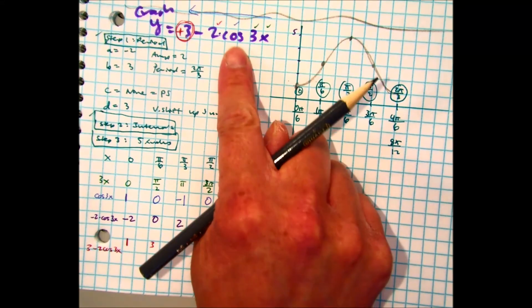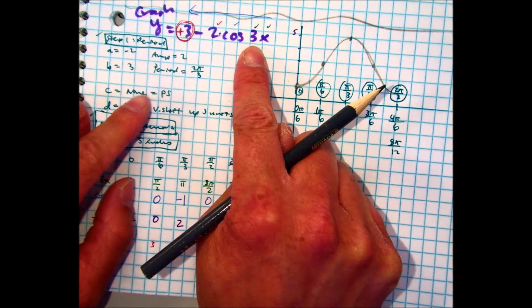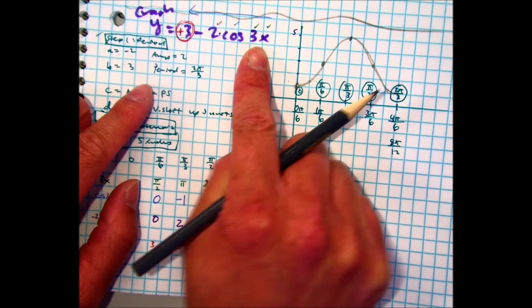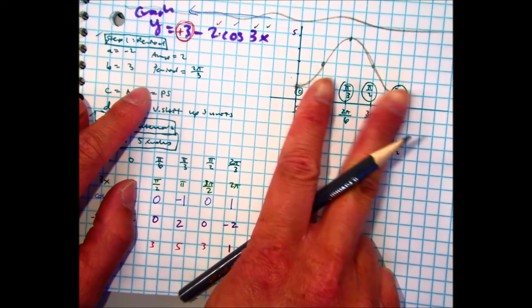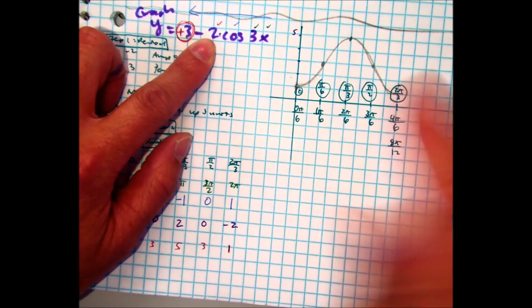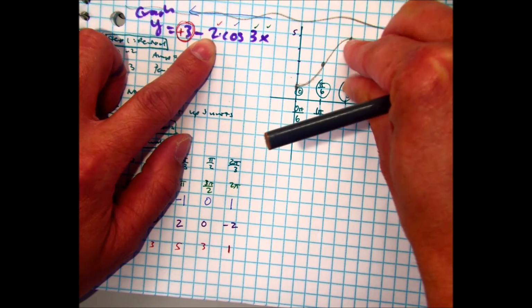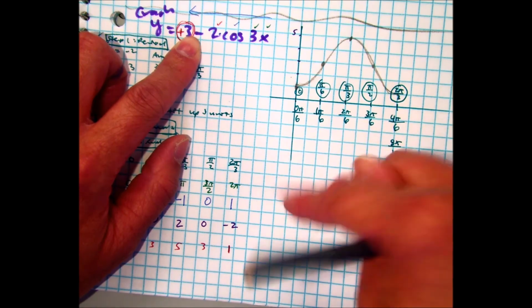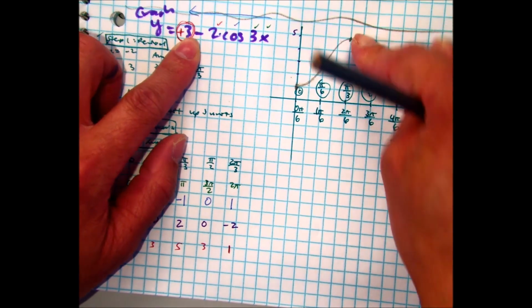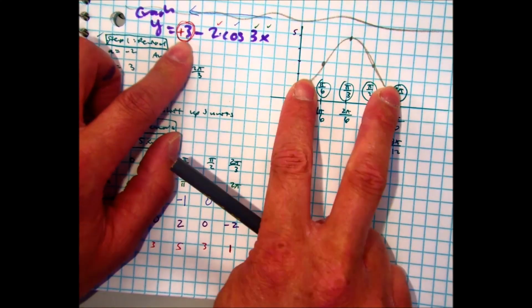So think about your graph. I have a horizontal compression because it's really 1 over B. I have an amplitude vertical stretch of 2, and then the negative reflected over the x-axis, so it should be down here, it comes back up, and then we just push the graph up 3 units.